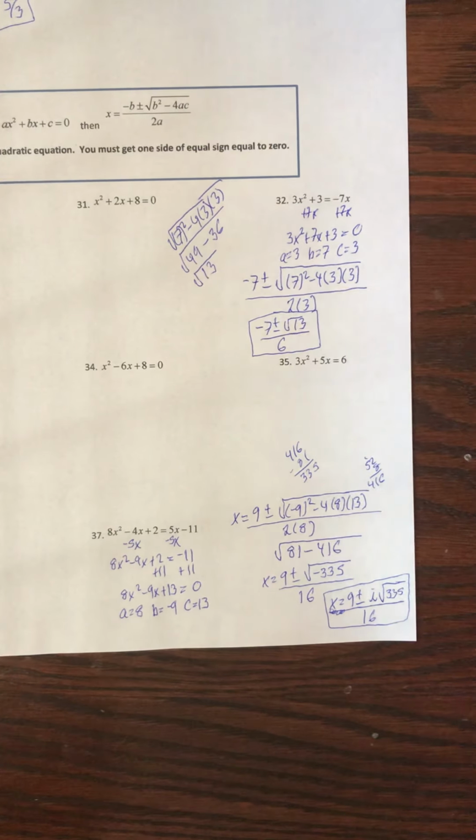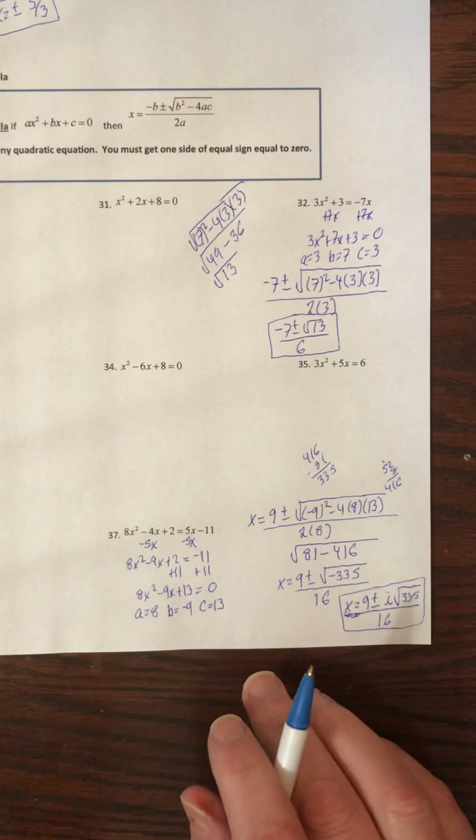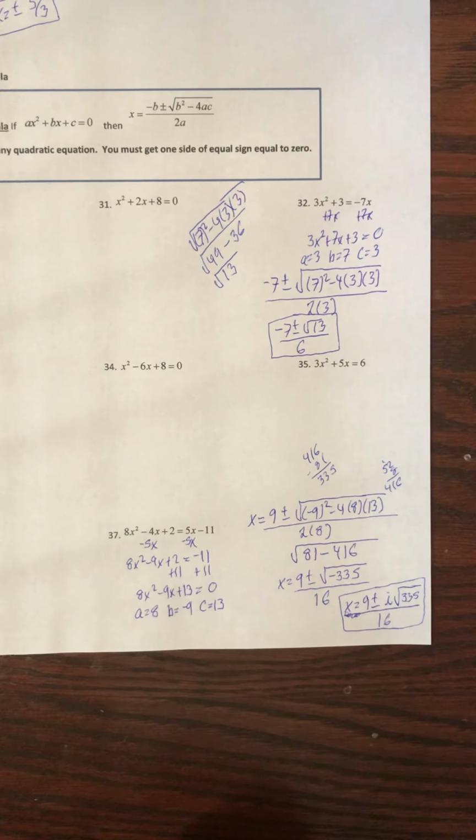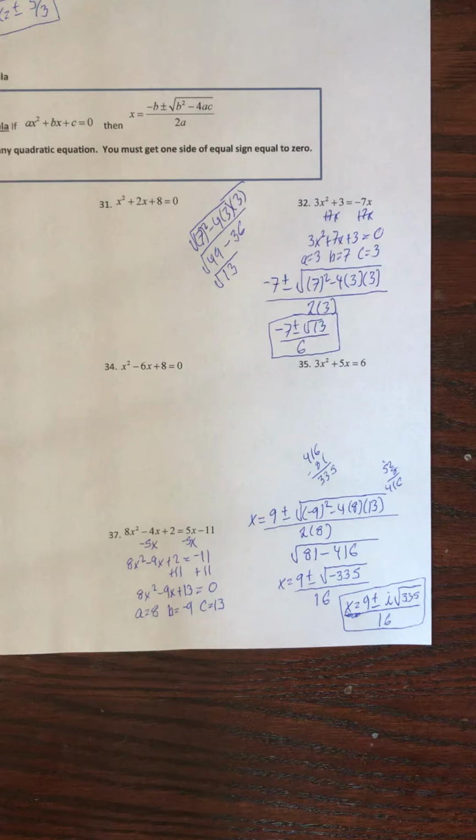Alright guys, I think that's enough of this for today. Make sure you go back and work out some of these other problems for yourself so that you can do tomorrow's homework rather easily. Thanks, and I'll be back with you tomorrow.